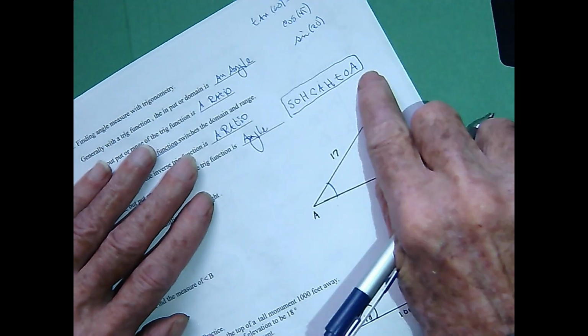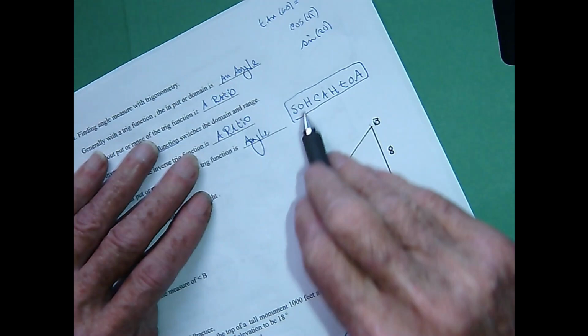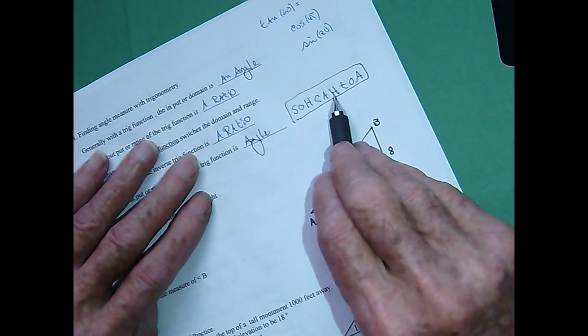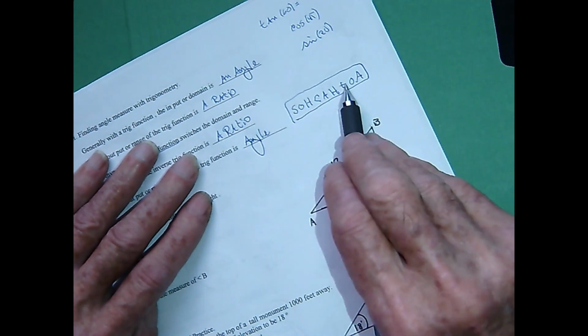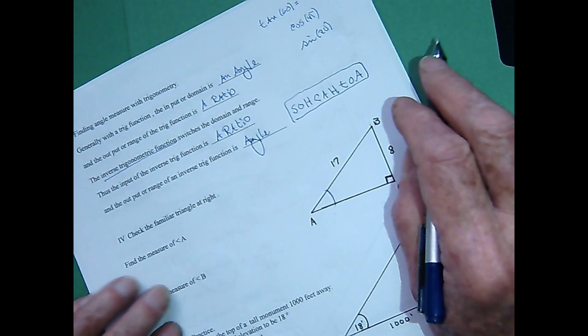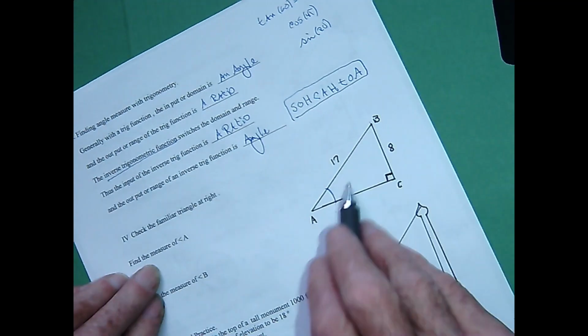SOHCAHTOA is a mnemonic device, so you can remember that sine is opposite over hypotenuse, cosine is adjacent over hypotenuse, and tangent is opposite over adjacent. So man, remember that. It's very, very helpful. So I'm going to find the measure of angle A.